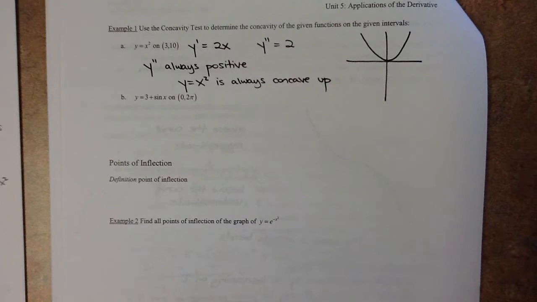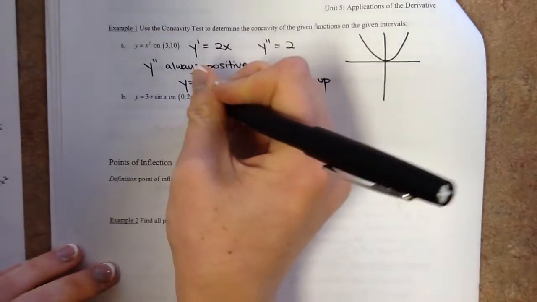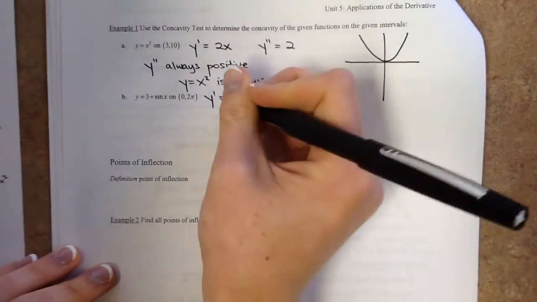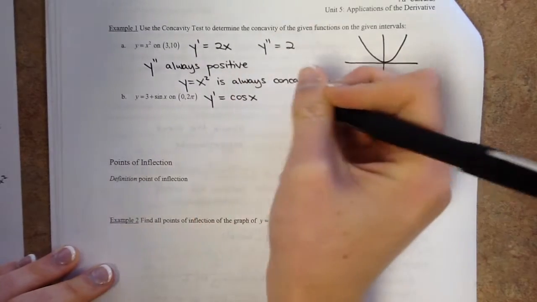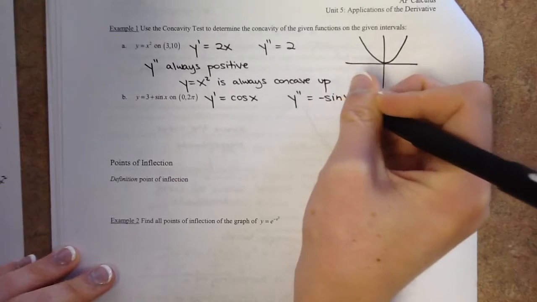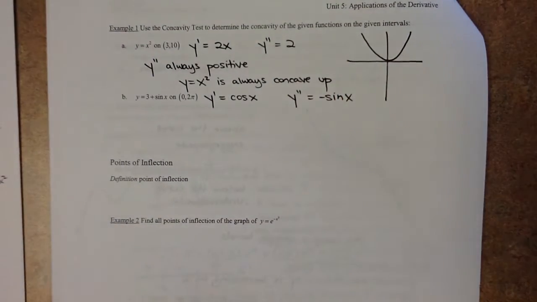Okay, next, we want the first derivative, then we want the second derivative. So the derivative of 3 is just 0. The derivative of sine is cosine. And then the derivative of cosine is negative sine. Okay, so that is the second derivative. We want to know when that derivative is going to be equal to 0. That's kind of our first start.